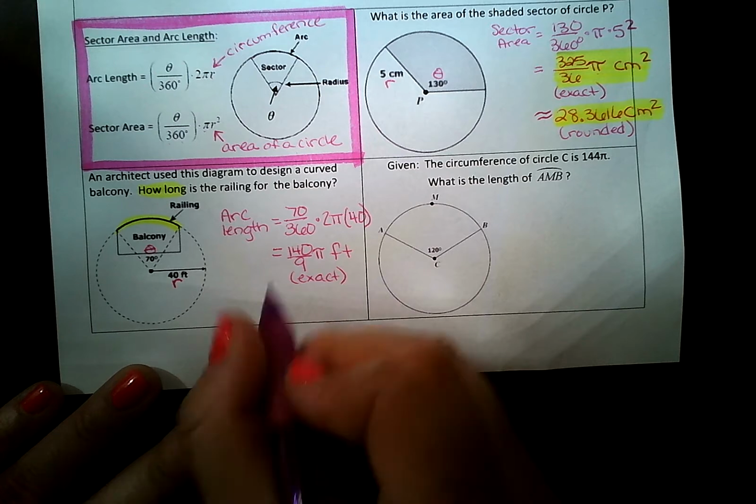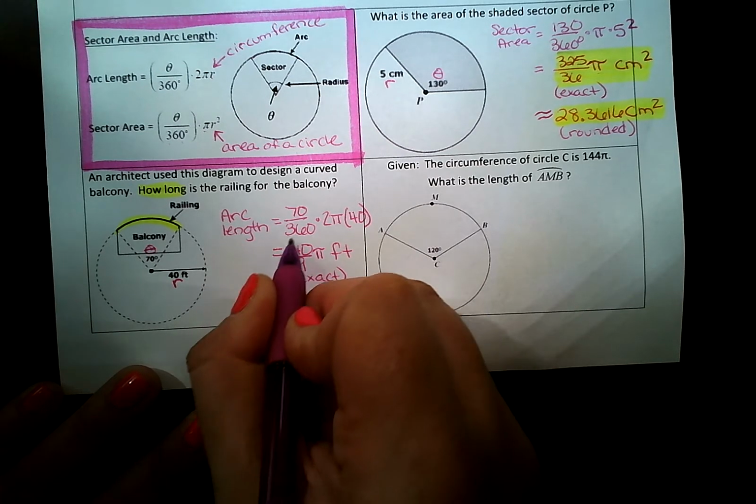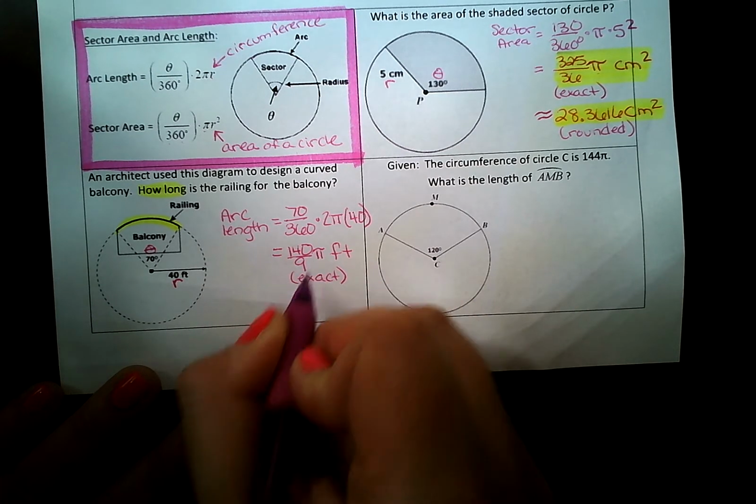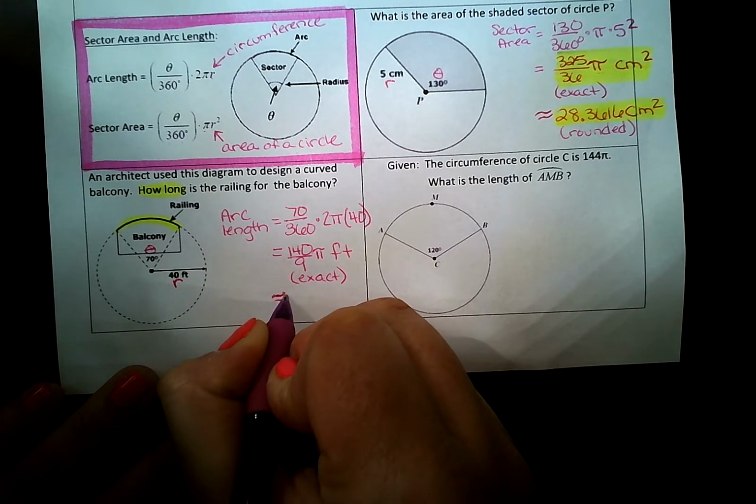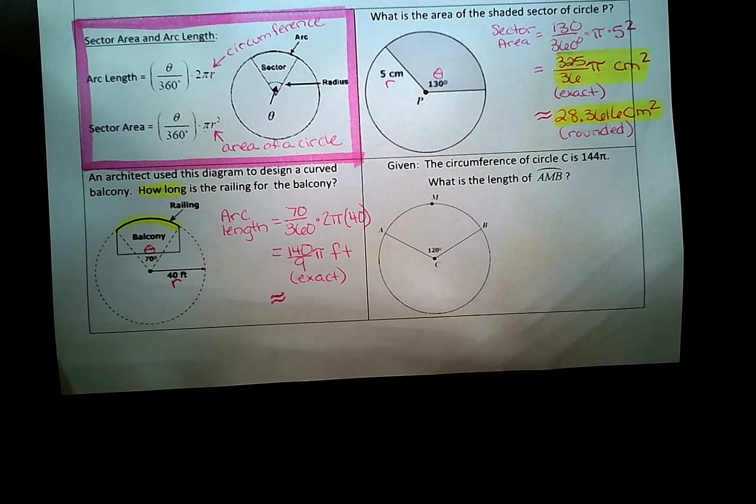In order to get the rounded value, I need to type all of this into the calculator, including the pi now. So I'll have an approximated answer, a rounded value. So 140 over 9 times pi.